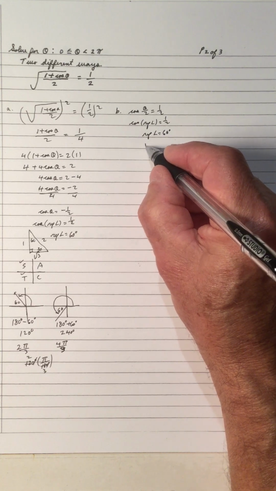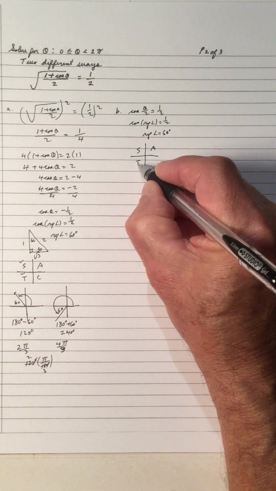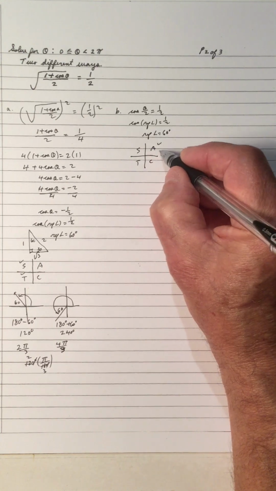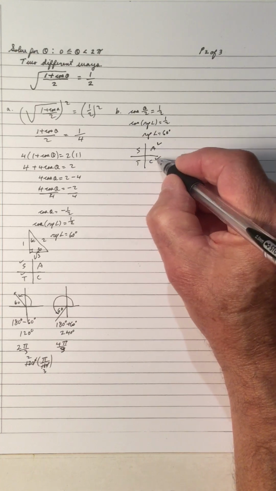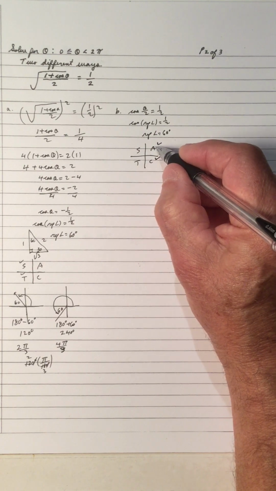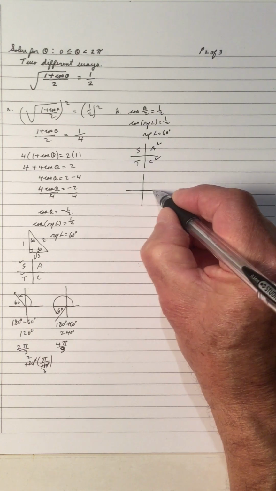So let's see, we're going to add sugar to coffee. And cos is positive in 1 and 4. Sorry, I said 3 there. Cos is positive in 1 and 4, so we'll draw it in quadrant 1.